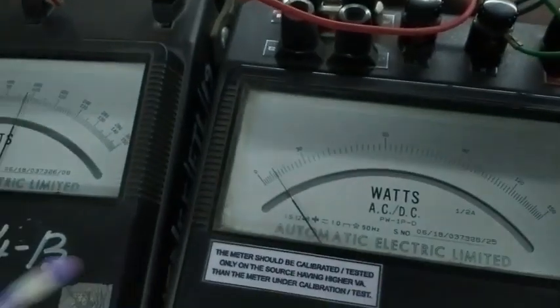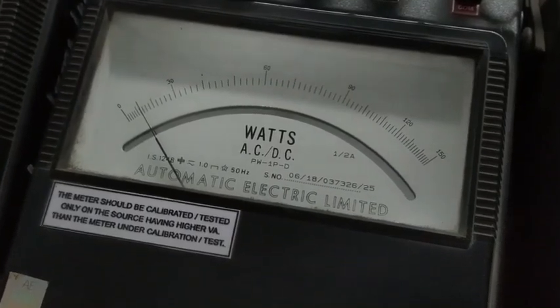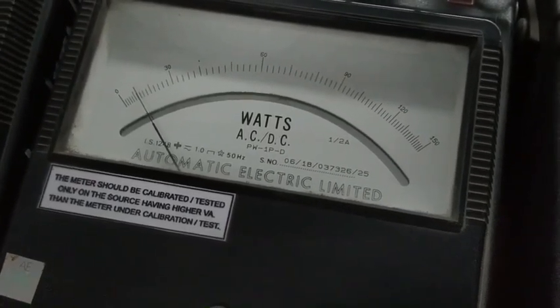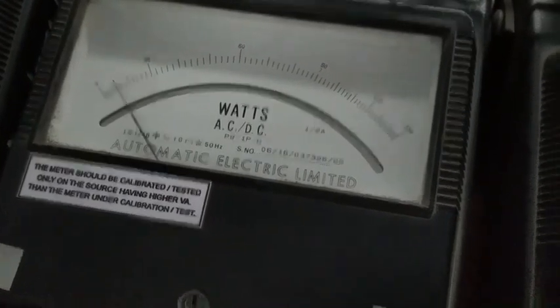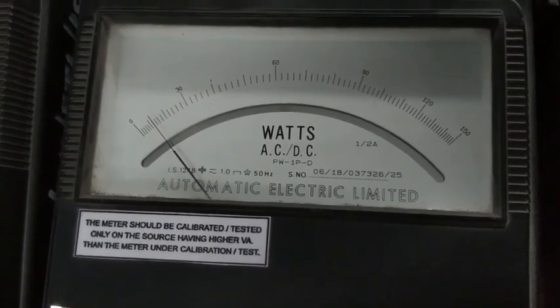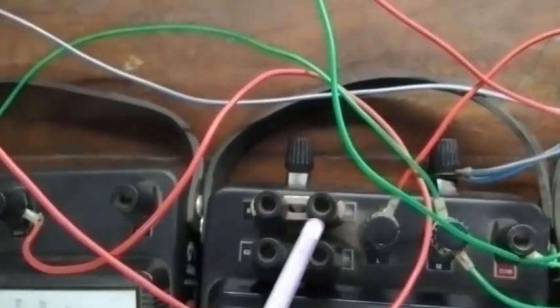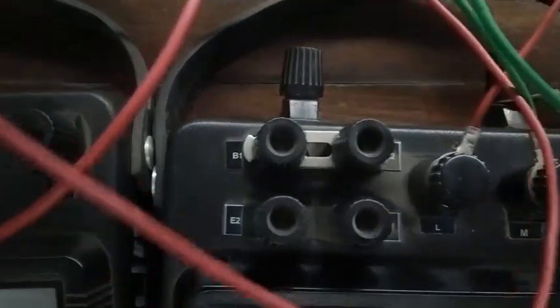Equal to, how much reading is it? It is 12. No, it is 14, near 14. It is 14 into 2 watt. Here you see that B1 and B2 are connected by the metal strips, and here I connect 300 volt.